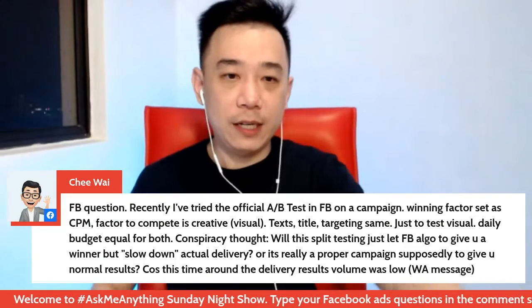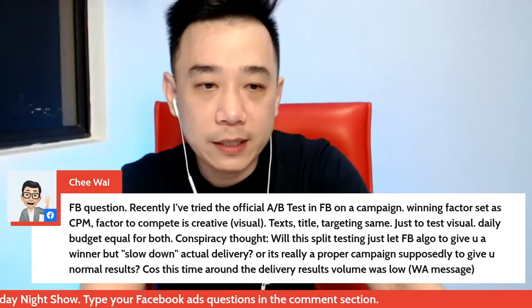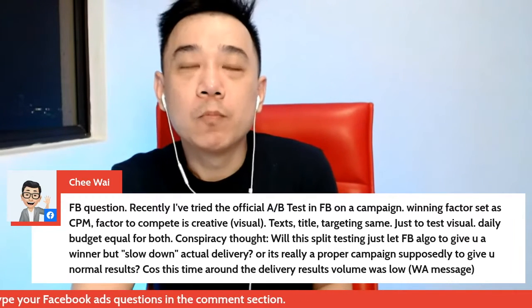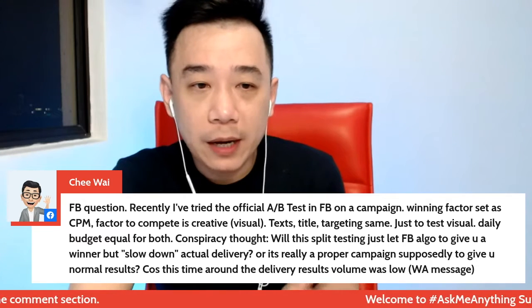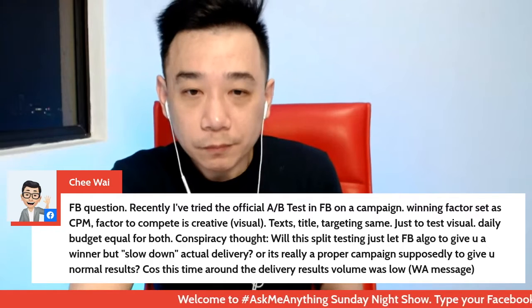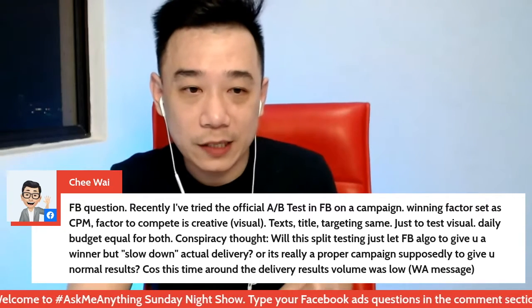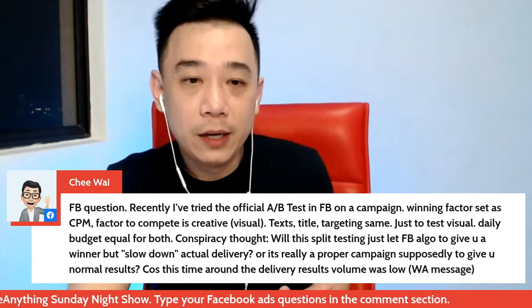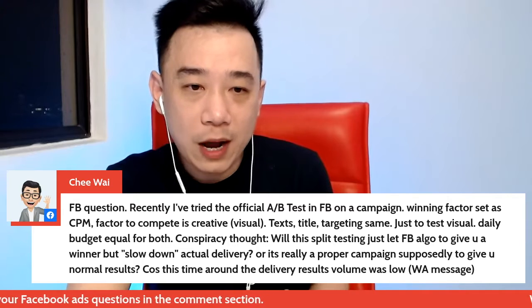Facebook question. Recently, you have tried an official A/B test on Facebook on a campaign. Winning factor set as CPM. That's very interesting. And the factor to compete is visual. Wow. Okay, just to test visual, but you set the winning factor as CPM. That's very interesting. So daily budget equal. Will this split test let the Facebook algo give you a winner, but slow down actual delivery?